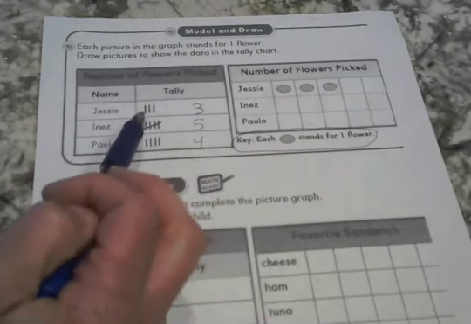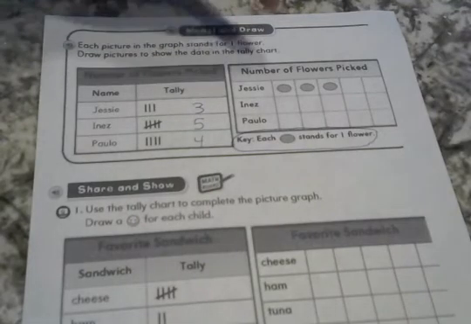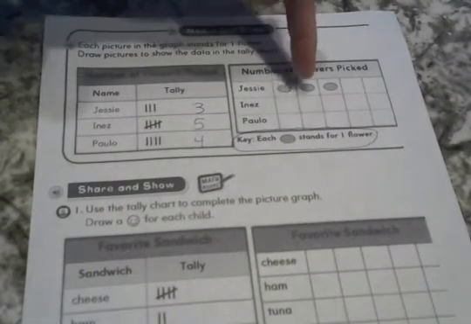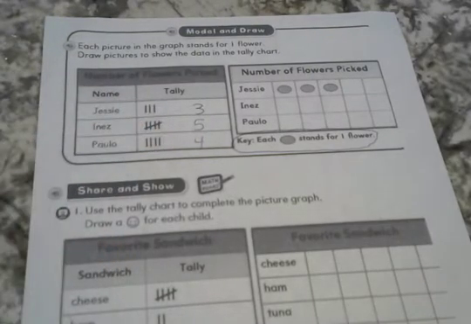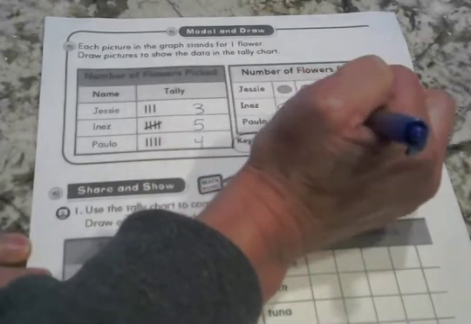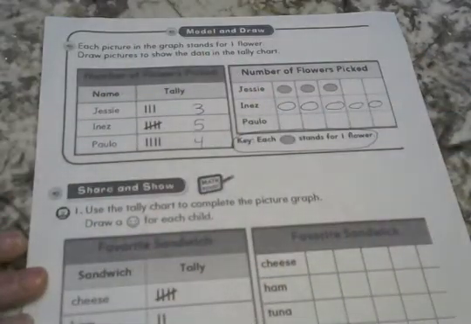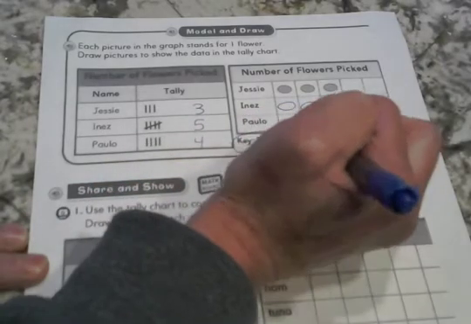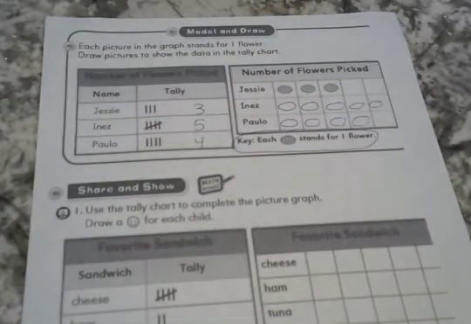So I can see that Jessie had 3, and because each one of these circles counts for 1, they've drawn 3 circles. 1, 2, 3. So when we get to Inez, can you think about how many circles we're going to draw? Yes, you're exactly right. We're going to draw 5 circles, knowing that each one of those circles counts for 1. And Paulo has 4. 1, 2, 3, 4. And what's great about graphs is that once you get them completed correctly, the answers are right there for you.